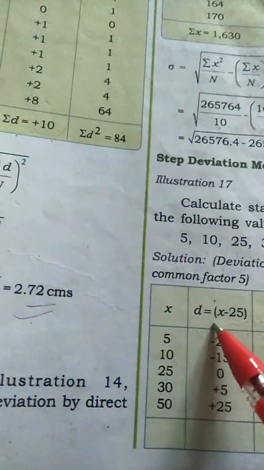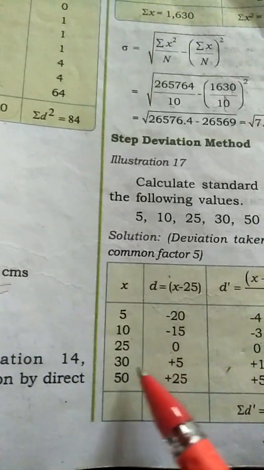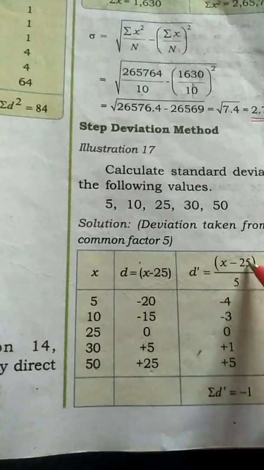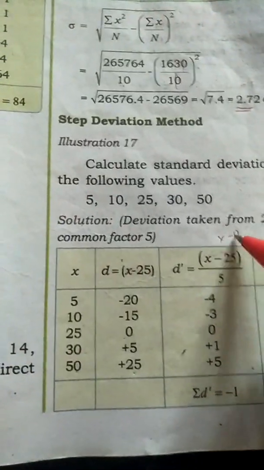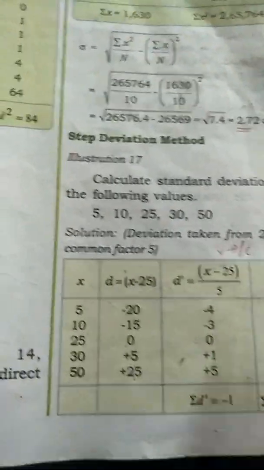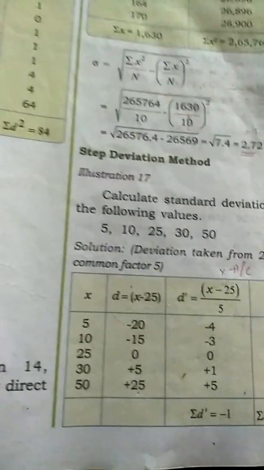So d is equal to x minus a: 5 minus 25, 10 minus 25, 25 minus 25, 30 minus 25, 50 minus 25. So you will get d. Next, how to calculate d bar? d bar is x minus a divided by c, that is x minus 25 divided by c. When the deviation is from 25, what is the common factor you can take? All the numbers are divisible by 5.